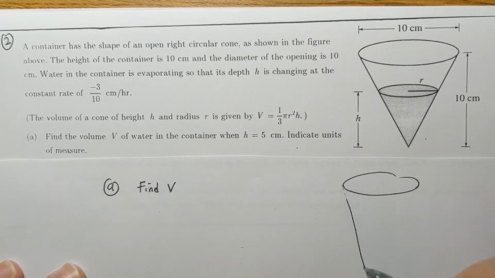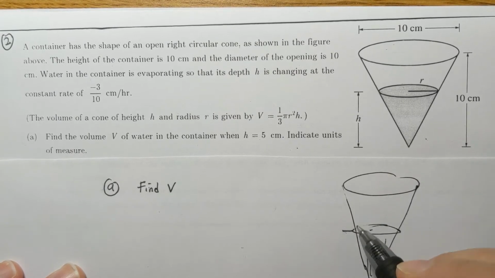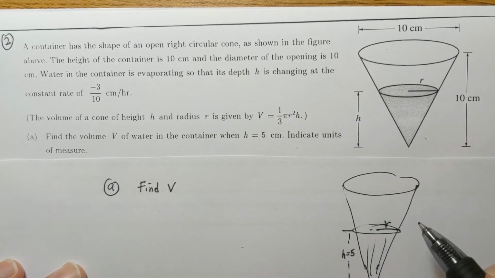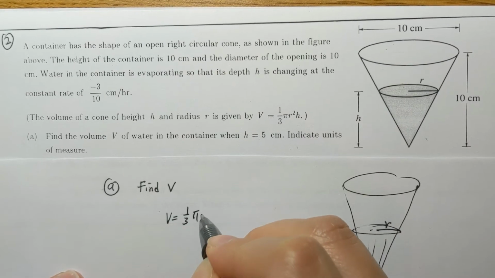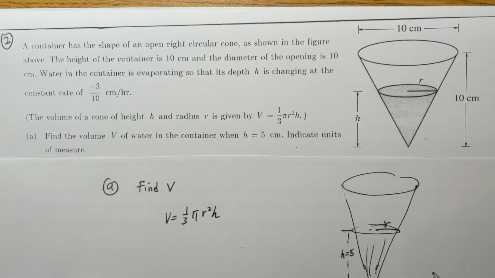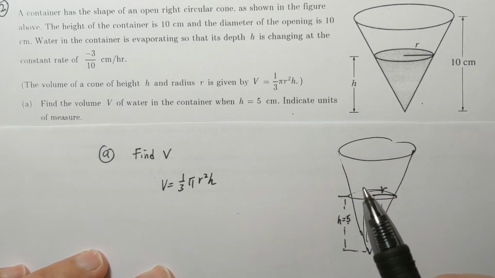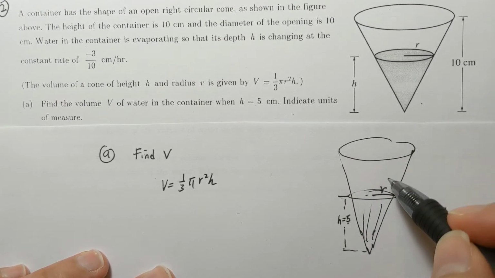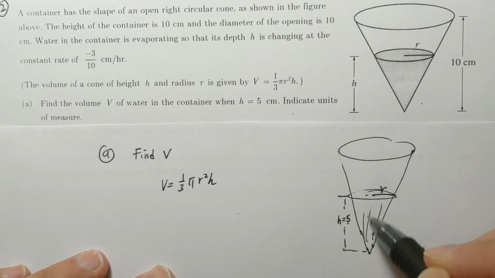So now we have the cone. This is the water body. So when H equals 5, we have V equal to 1/3 pi r squared H. Okay, we know H is 5, but we still need to know the radius. A cone is very special. You have a big cone and a small cone. Basically all the corresponding parts are proportional because the big cone and the small cone are similar.